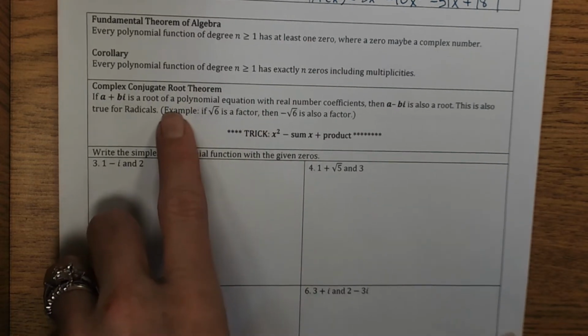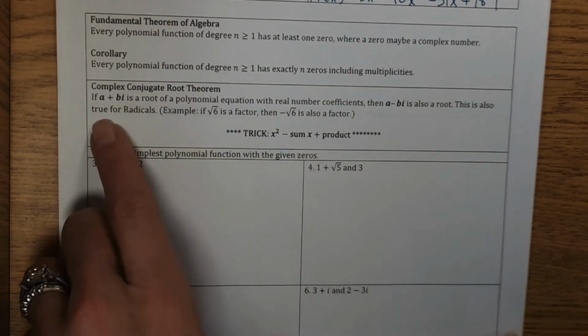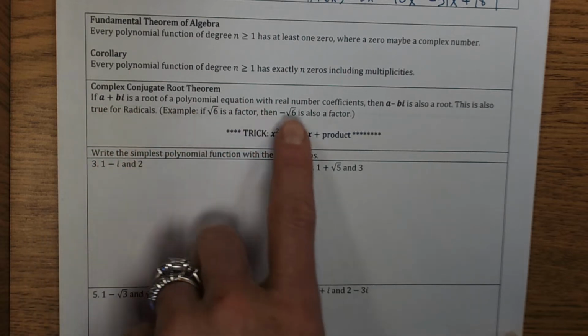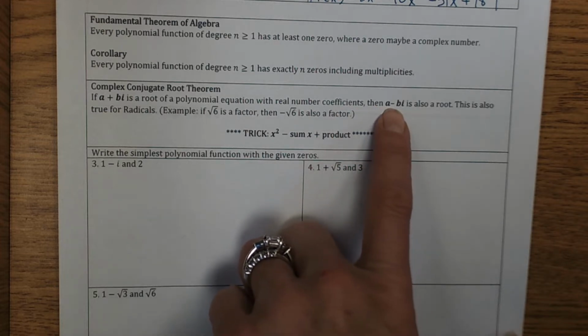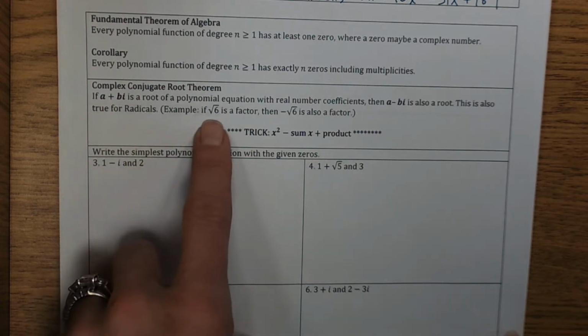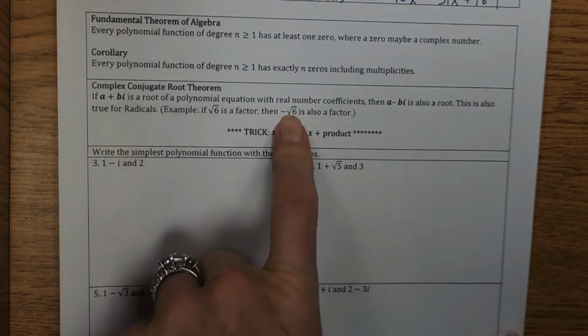Okay, now this is kind of something new, the complex conjugate rule. So the root theorem says if a plus bi is a root of the polynomial equation with real number coefficients, then a minus bi is also a root. This is also true for radicals. For example, if root 6 is a factor, then negative root 6 is a factor.